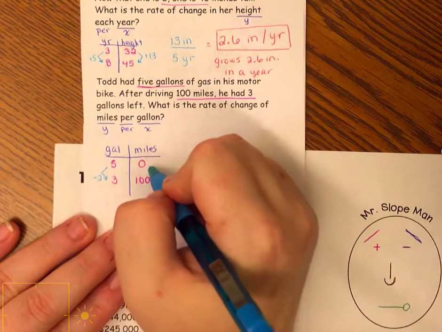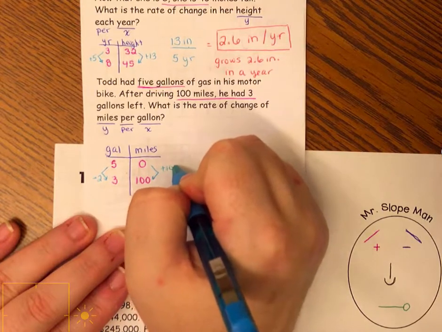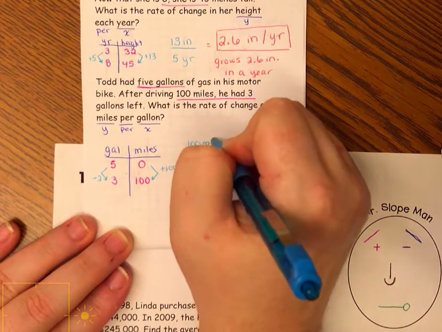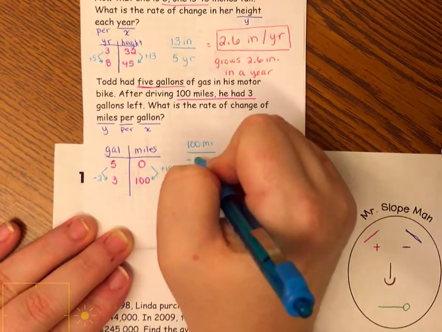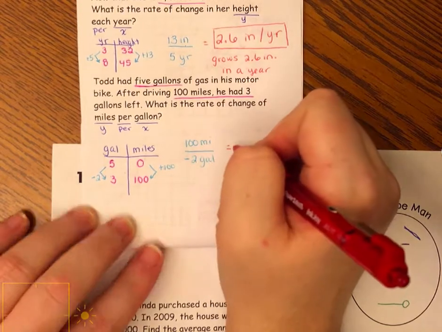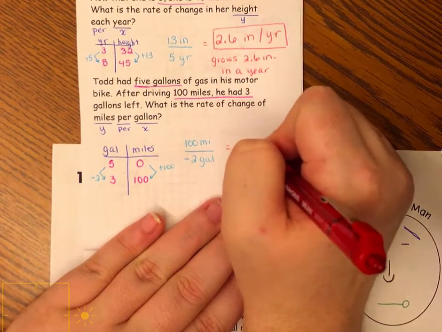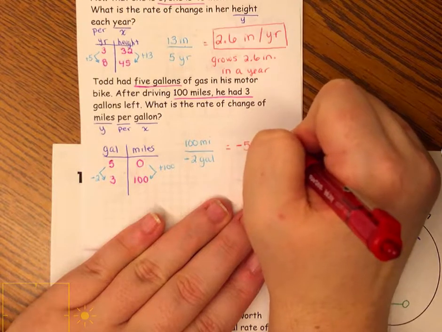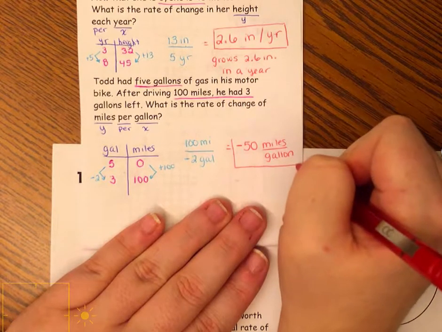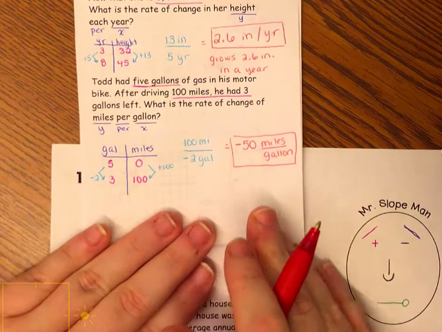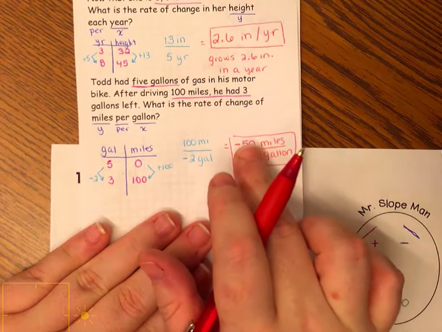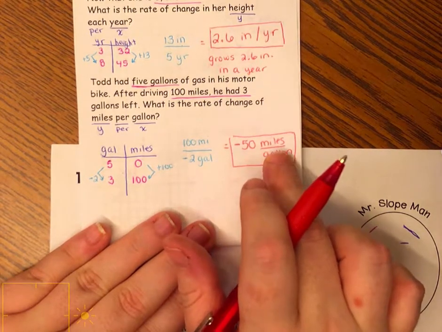But change in miles went from 0 to 100, which is adding 100. So this would be change in y is a positive 100 miles divided by the change in x is negative 2 gallons. If we simplify this, we get 100 divided by negative 2, which is negative 50 miles per gallon. So what does this really mean in the context of this problem? Every 50 miles, Todd will lose 1 gallon, because this is 50 miles per gallon.